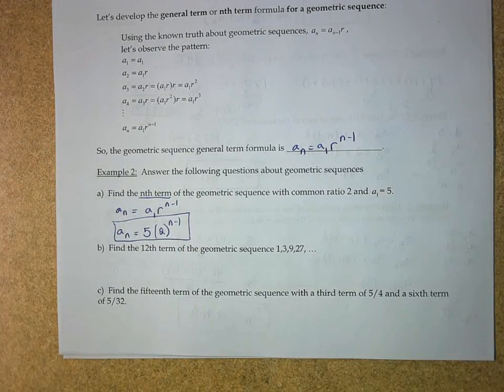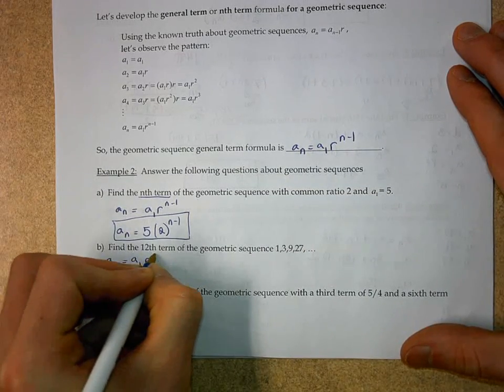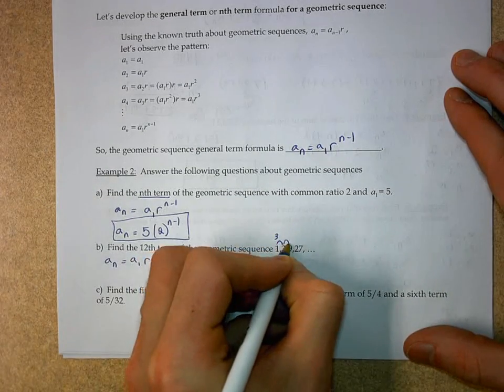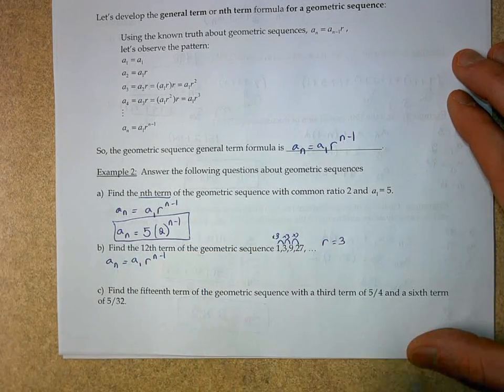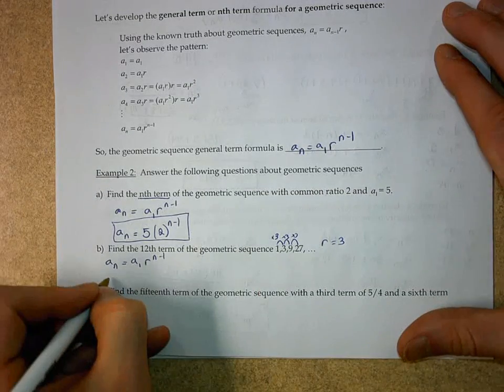Second part here, finding the 12th term of the geometric sequence 1, 3, 9, 27. We want to find the 12th term. And once again, I can list out the first 12 terms, but we want to find this using our formula. We know the formula, a sub n is equal to a sub 1 r raised to the n minus 1. So in order to solve this, I need the common ratio and I need my starting term. I can see here my common ratio is being multiplied by 3 every single time. That's times 3. So r is equal to 3, and I know a sub 1 is going to be 1.